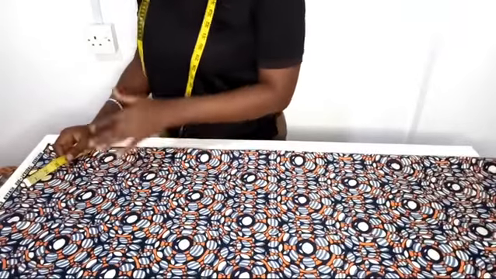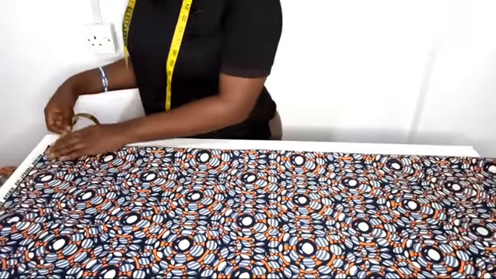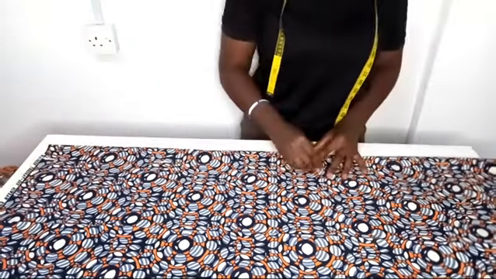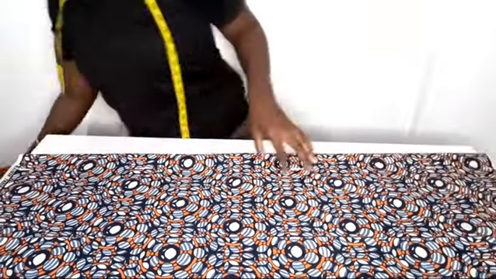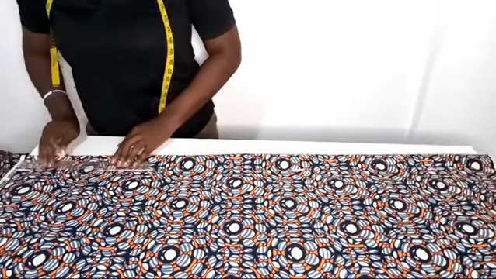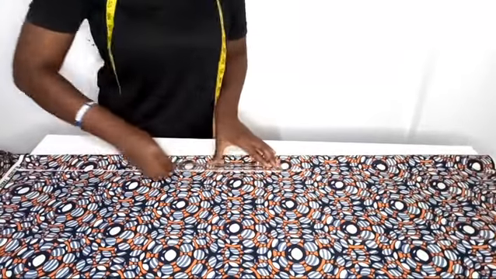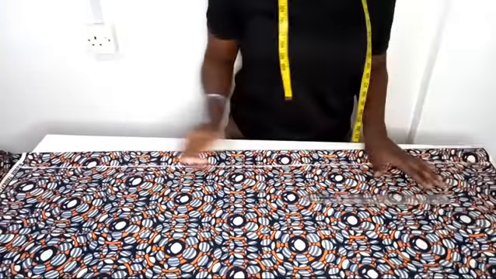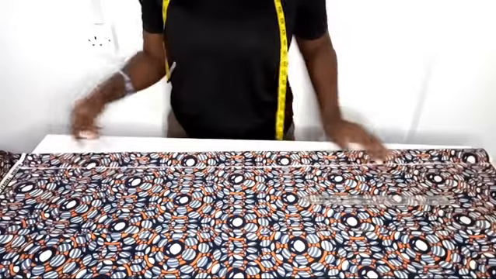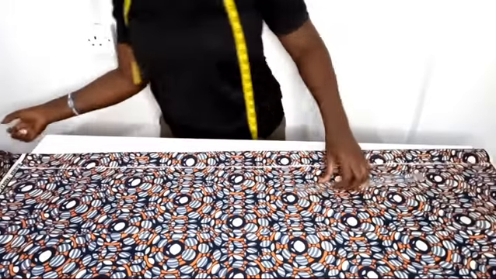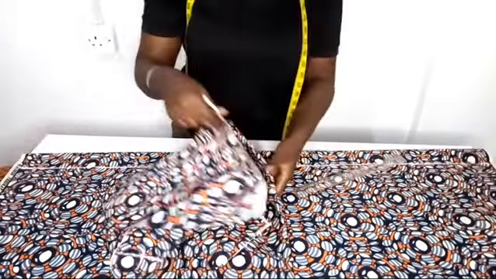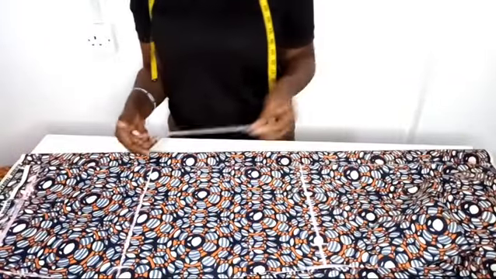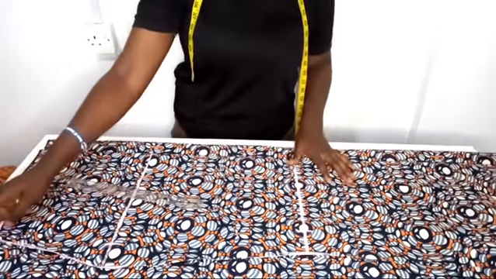So for the back of the skirt, we'll be taking 2 inch for your zipper allowance. So you take 2 inch like so, and then you rule the lines. So you can place your skirt and you can cut out. So the next thing you do is to place the front pattern, that is your front skirt, to the back, so you can cut out the back dart.